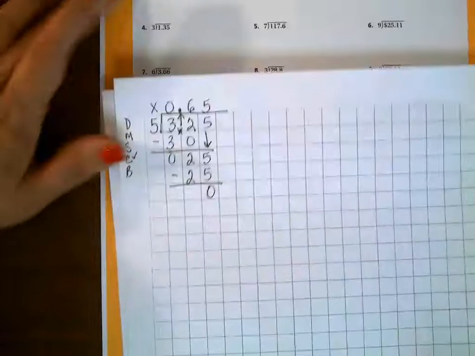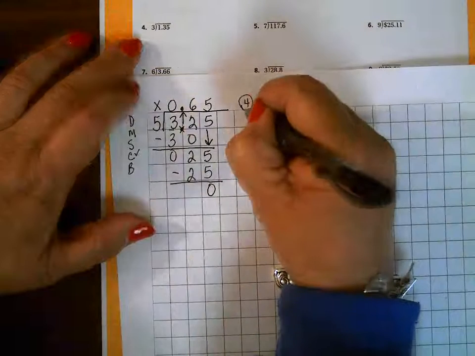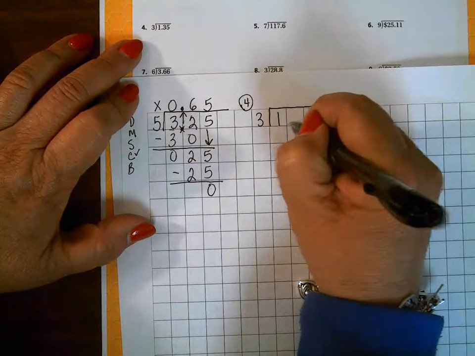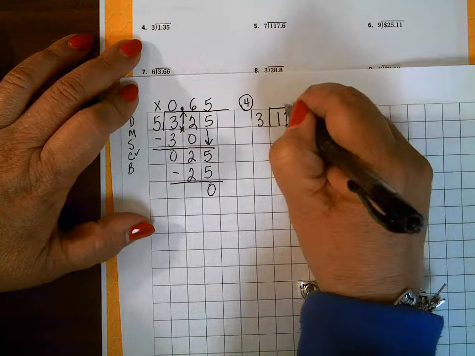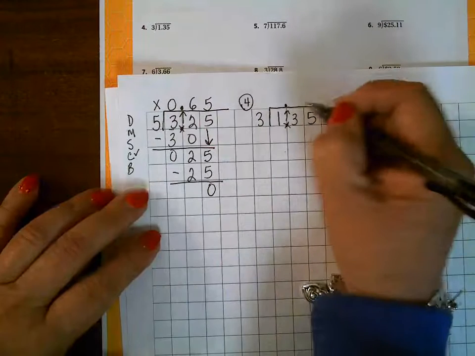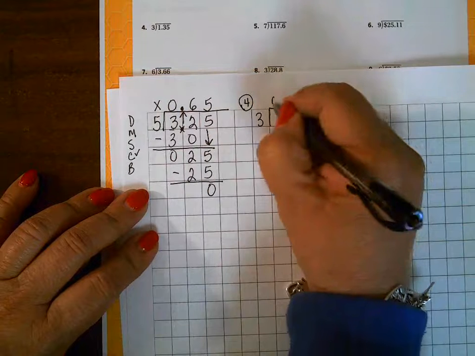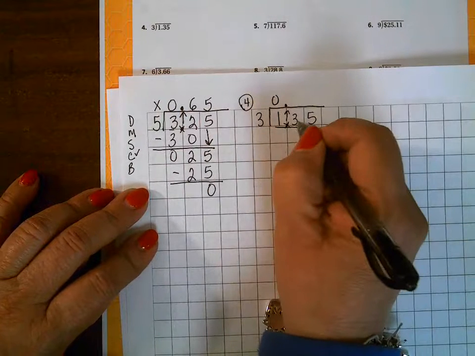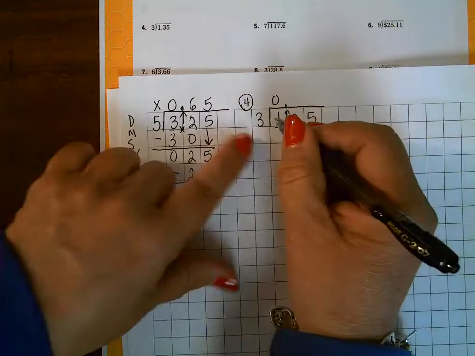The next one we have is number 4. So I'm going to put 4 here. 3, 1 and 35 hundredths. Going to move my decimal up and then cross this out. 3 goes into 1 0 times, so now I'm going to extend that out. 3 goes into 13. I need to get as close to 13 as possible without going over.